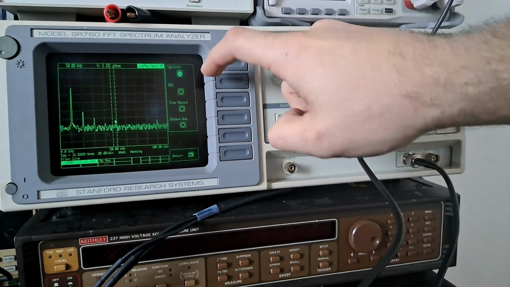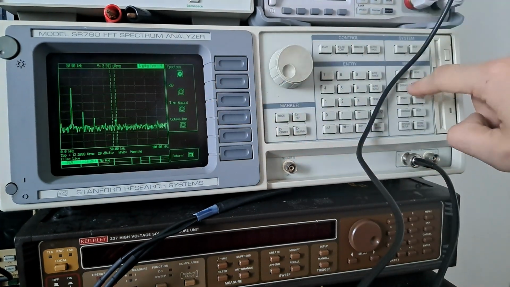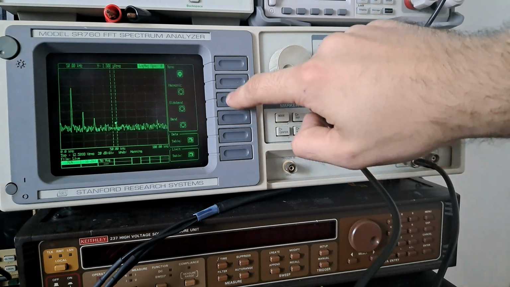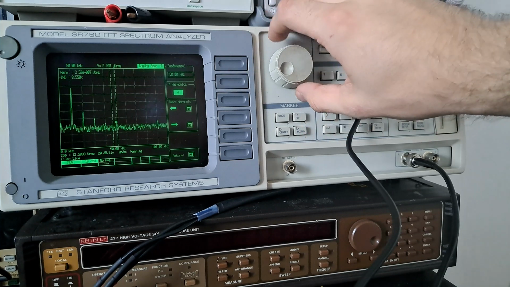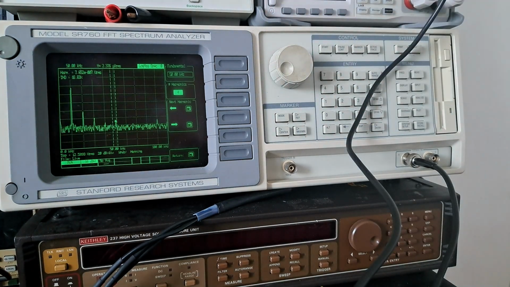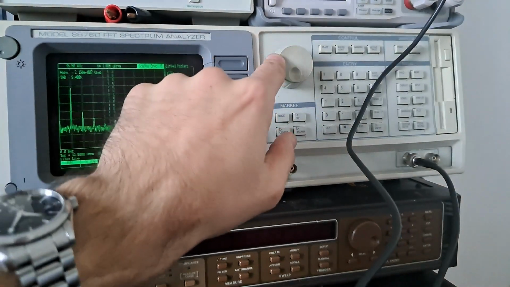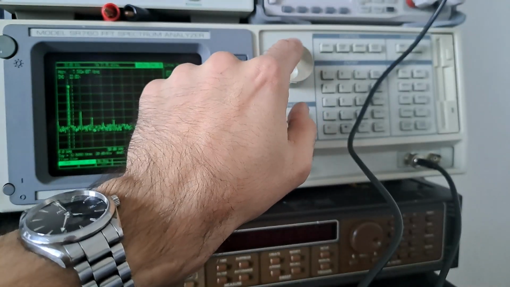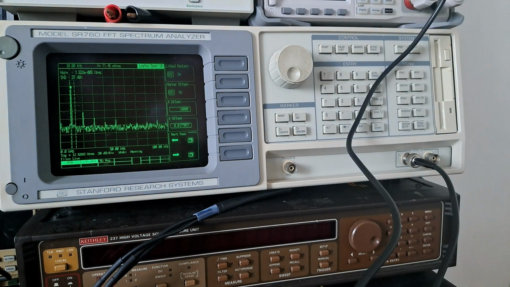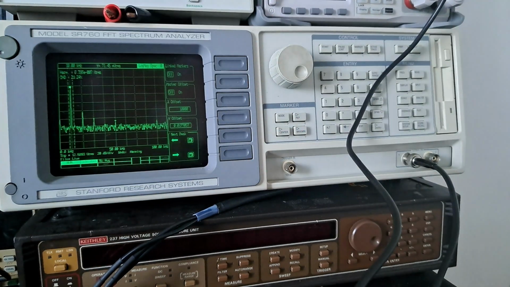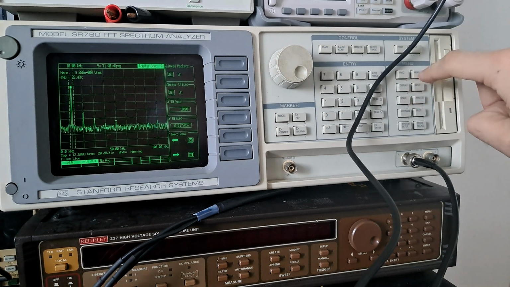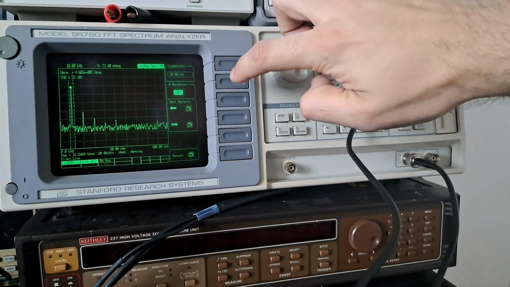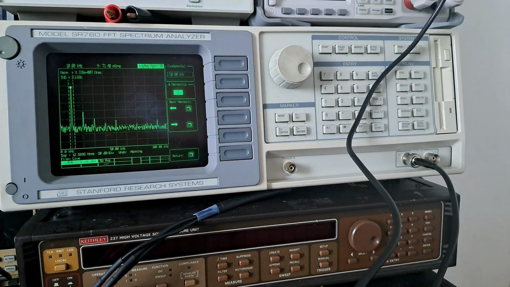So if we do, I think it's analysis, harmonic, and let's go to number of harmonics. Let's go to 4. And if we go to the marker for this one, that one's pretty noisy. So analyze harmonic. Let's go down to 3 harmonics, actually 2.